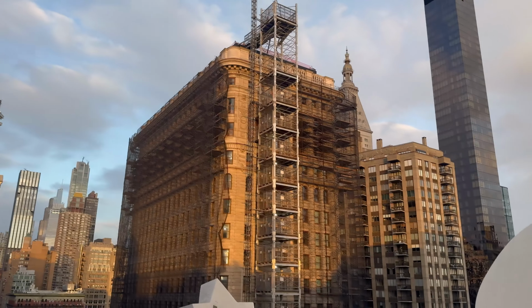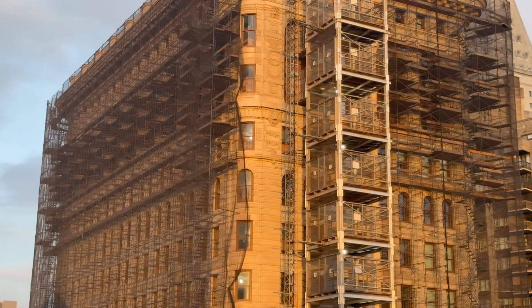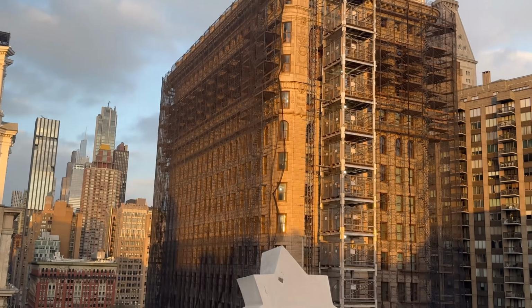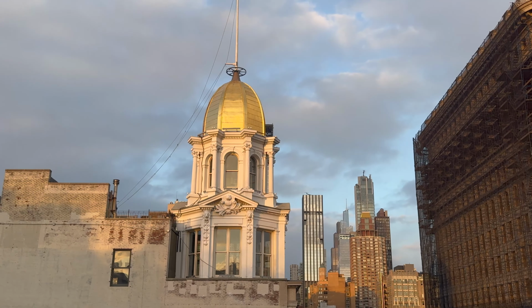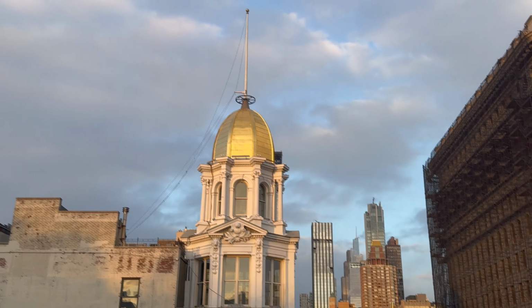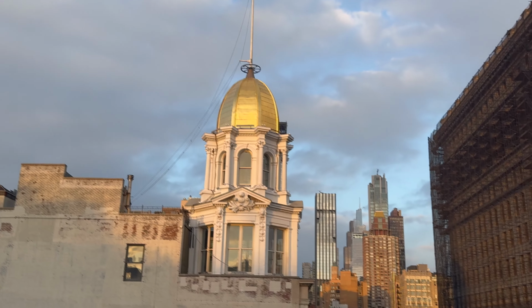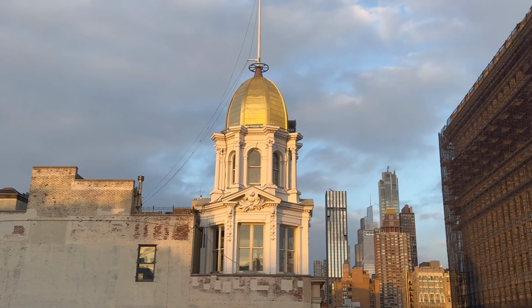There is the famous Flatiron building, which has had scaffolding on it for literally the entirety of my time here. Will it ever come off? Who knows? And then directly behind this pointy dome here is the Empire State, but you know, it's okay. You can't get everything. I love coming up here to eat lunch, just to take in the sun. When it was really warm out here, I would literally just come out here and take naps.